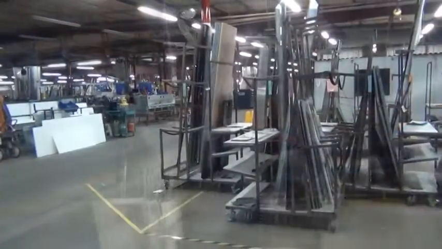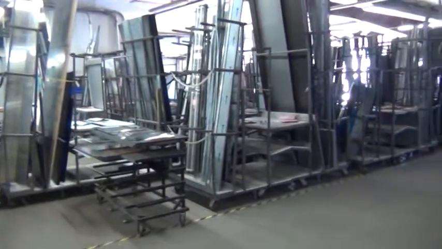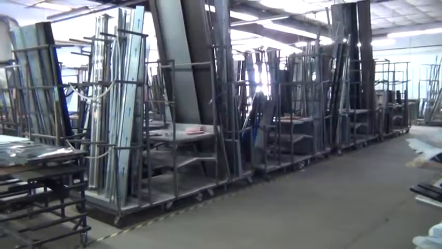Once all the parts have been fabricated, a kitting area will pull the various components together per the customer order. Once the kit is complete, all the parts will move to the assembly area for installation.